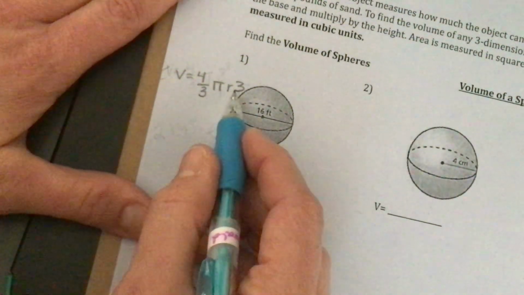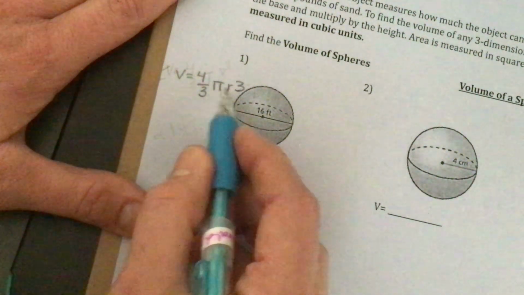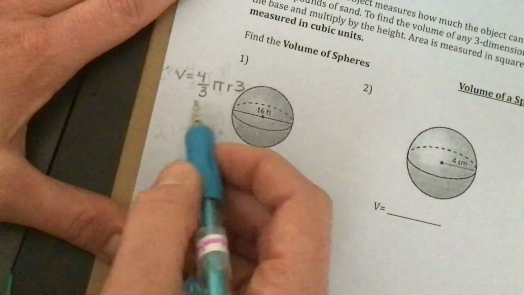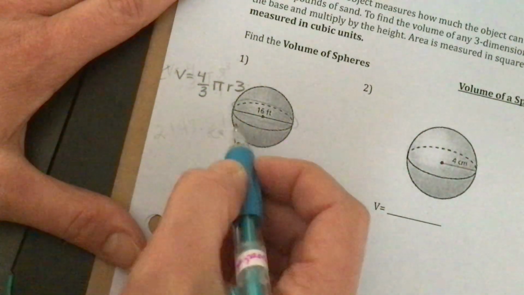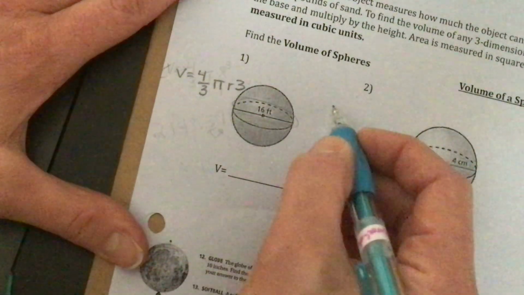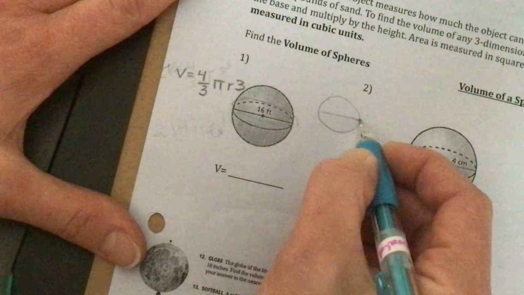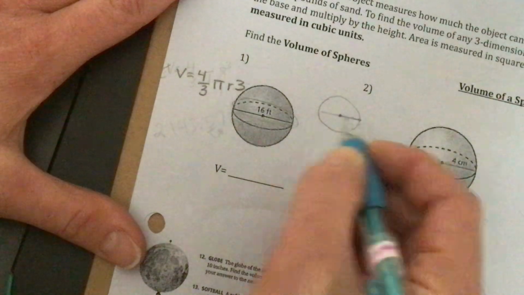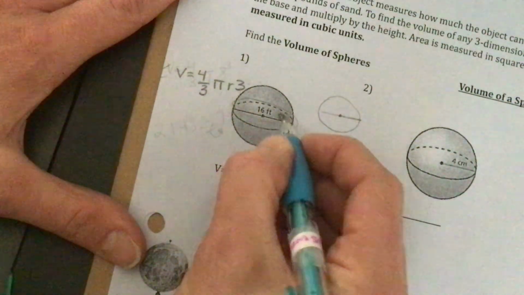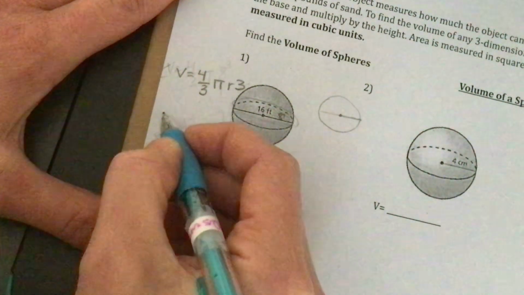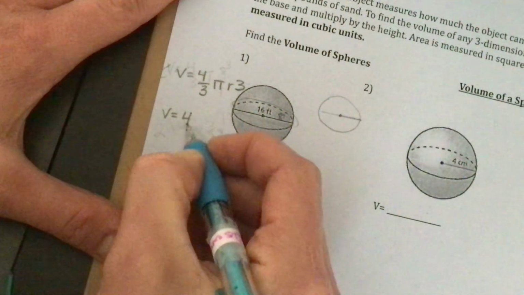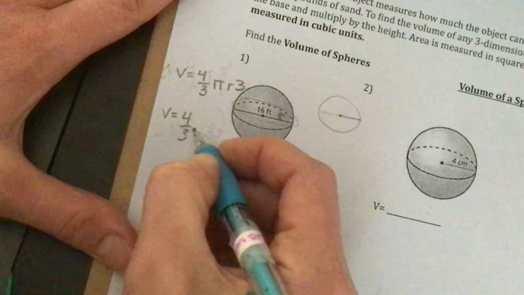So really all we're plugging in is either the radius, if we're given that, or the volume. And we are given a diameter here. So remember that the diameter goes the full length. We only want half of that. So half of 16 is 8. So my volume is going to equal 4/3 times.